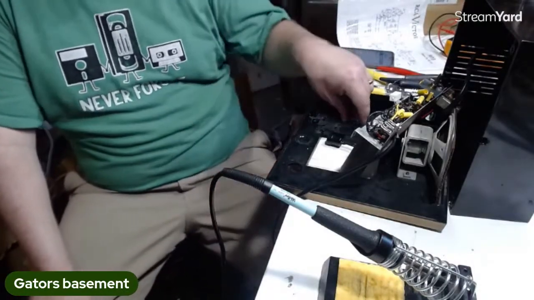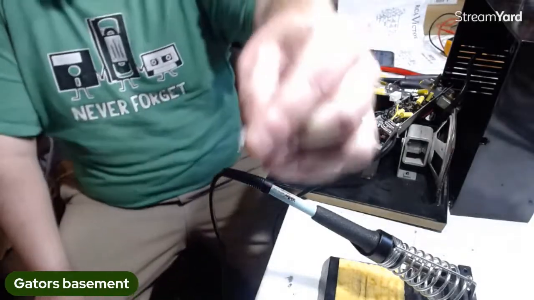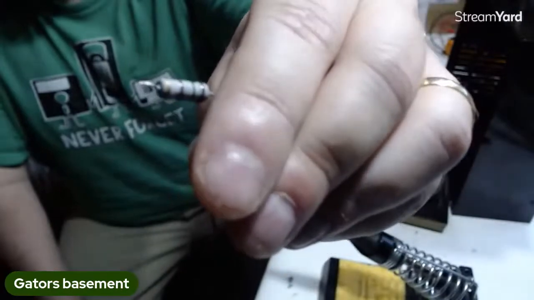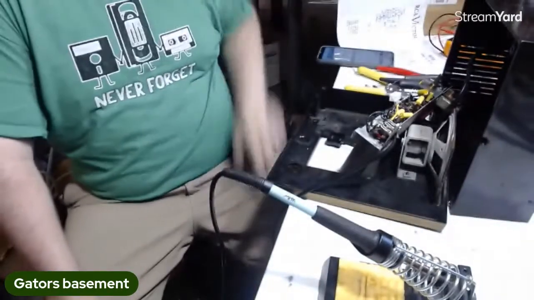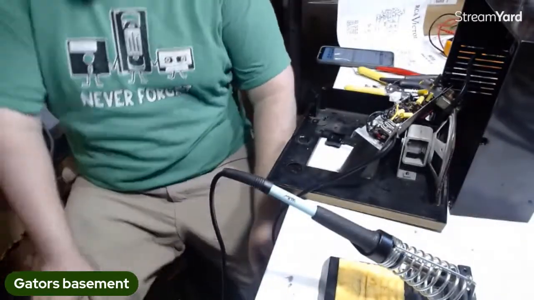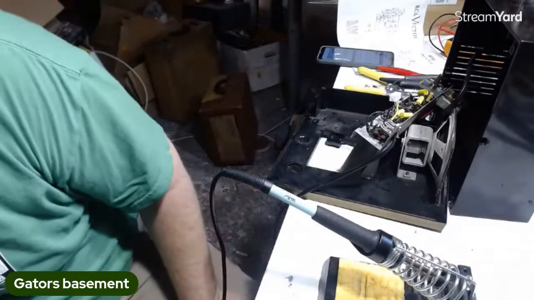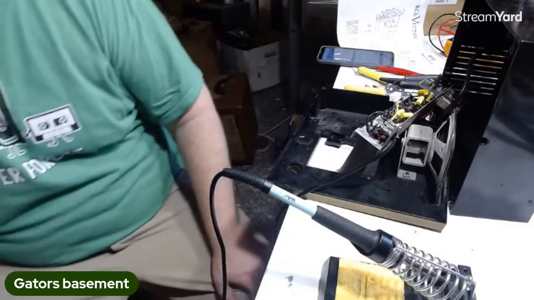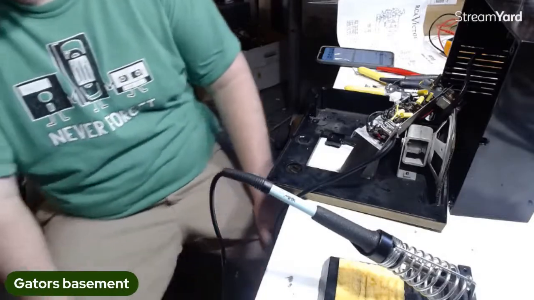But I need to replace this resistor because the leg broke right off right near there. So that's shit. Yes, and Dune sent a bunch of shit emoticons. Thank you. That's exactly what just happened.